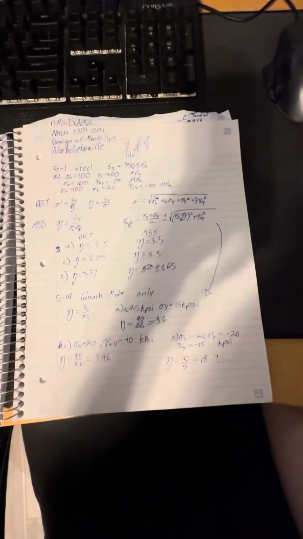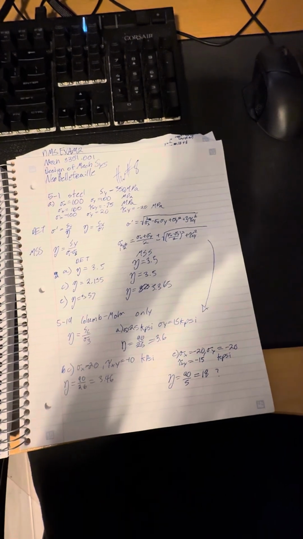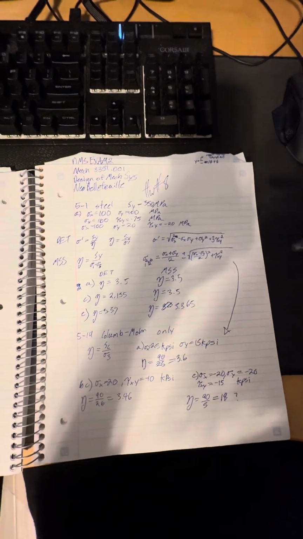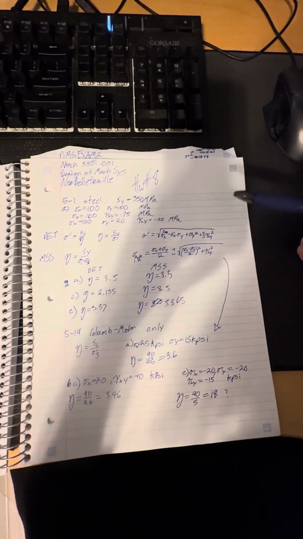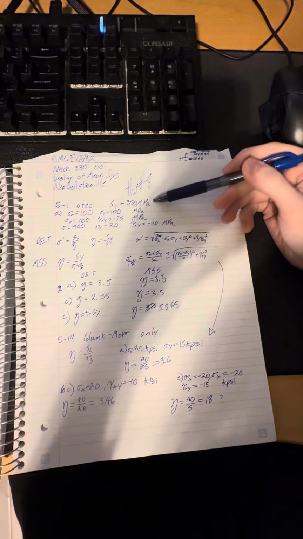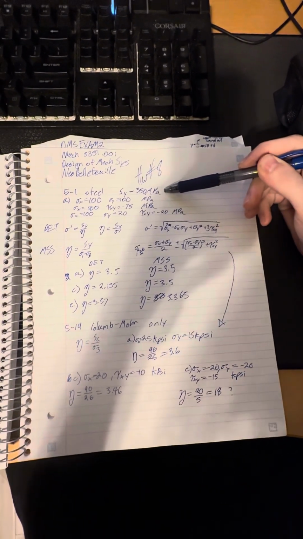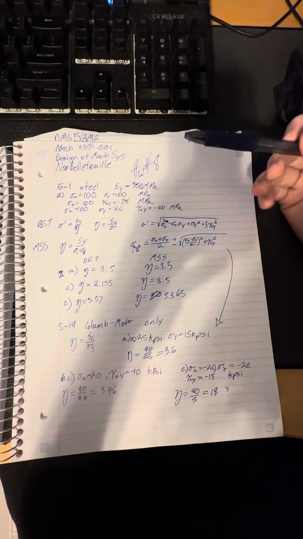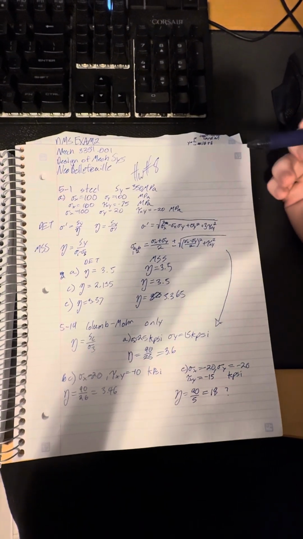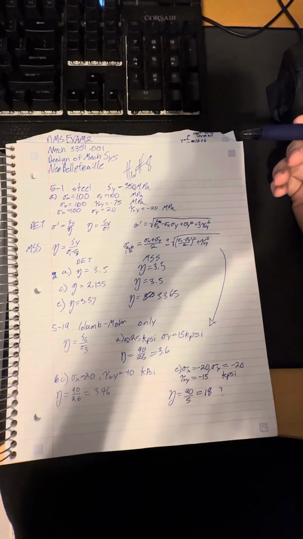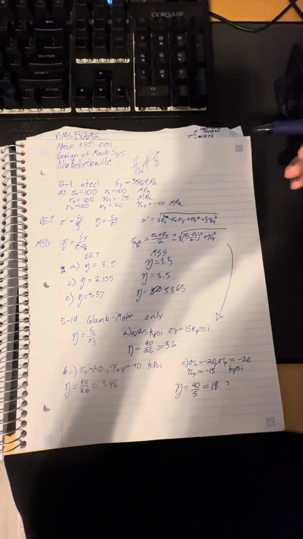I'm going to be going over homework 8, and we're going to start with problem 5.1 here. The problem gives us that we're working with some steel, and that the minimum yield strength is 350 megapascals. And it's asking us to use distortion energy and the maximum shear stress theories to determine the factor of safety for the plane stress states.